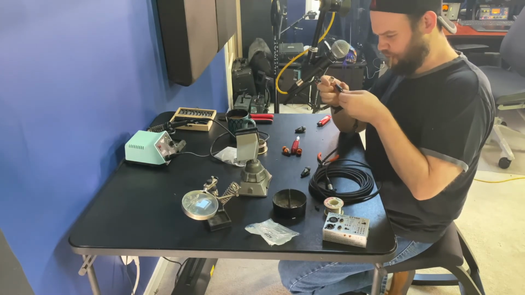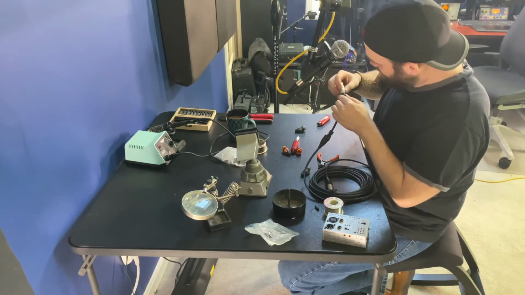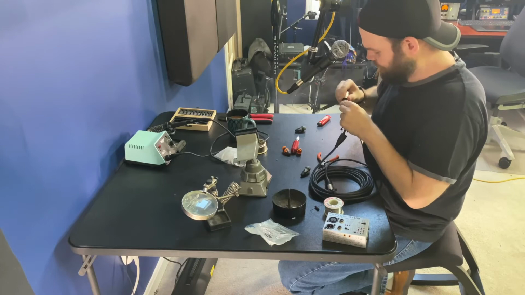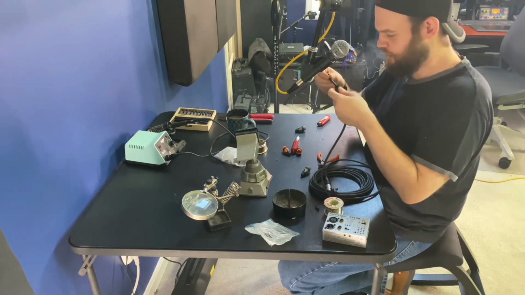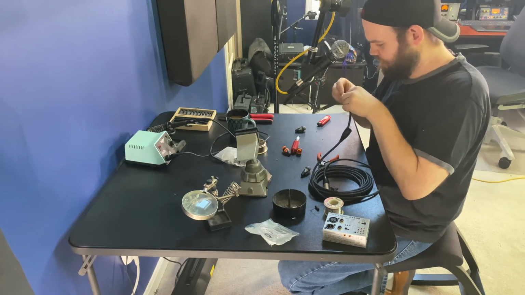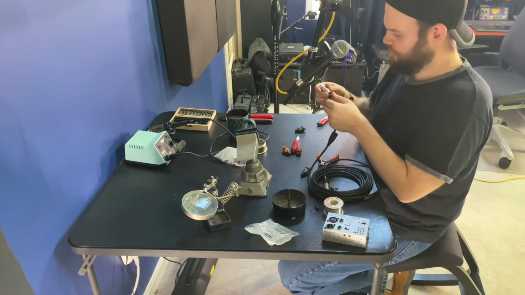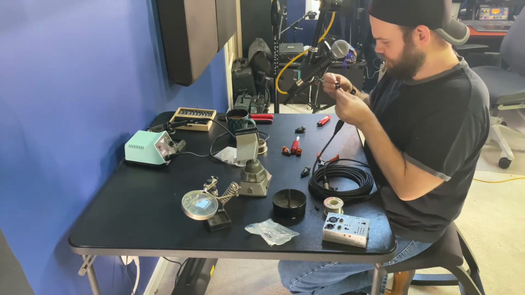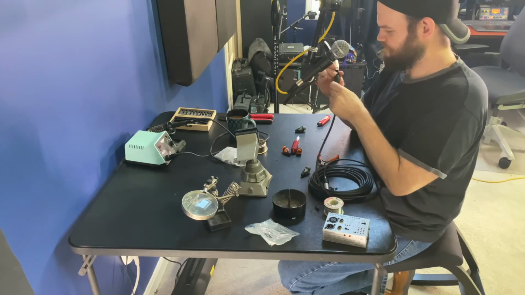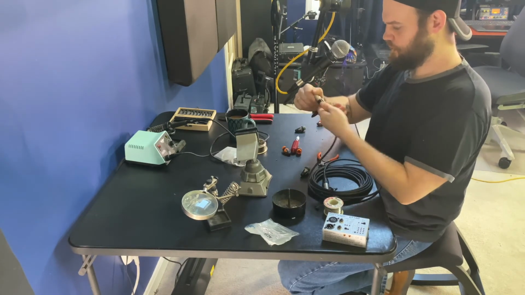And then we just need to line up the little notch. There we go. And on this thing, we have a little notch that goes in there. Kind of just jamming around. And then we got our clampy thing. Clamp it down. Boom. And screw it together.